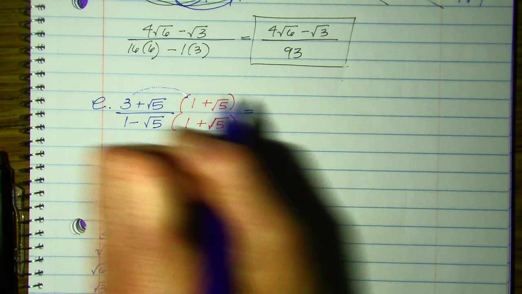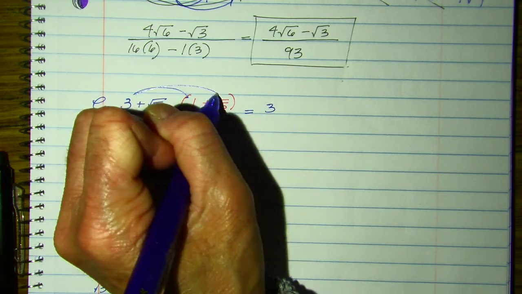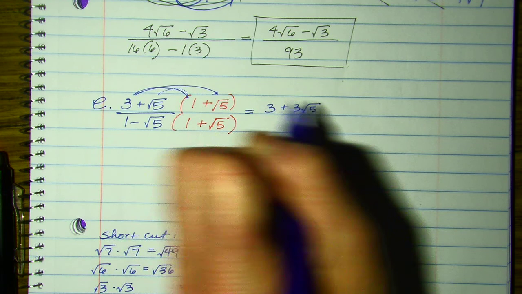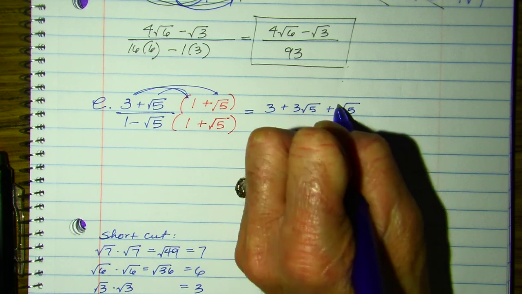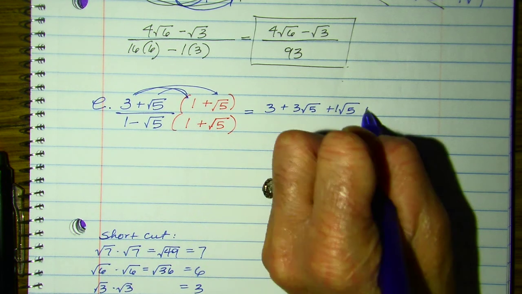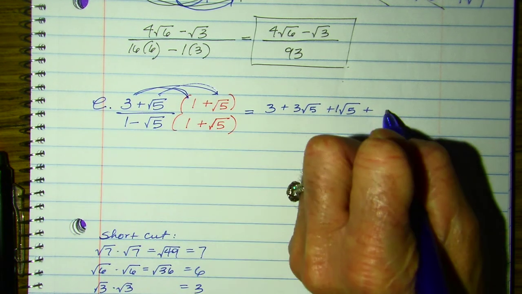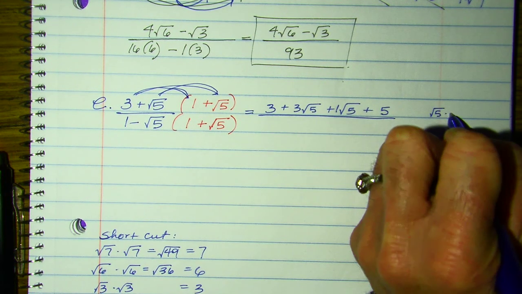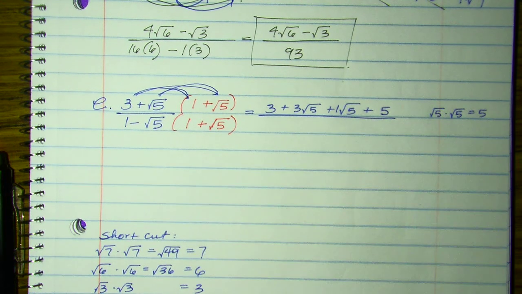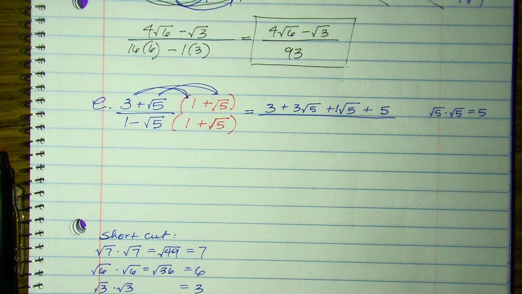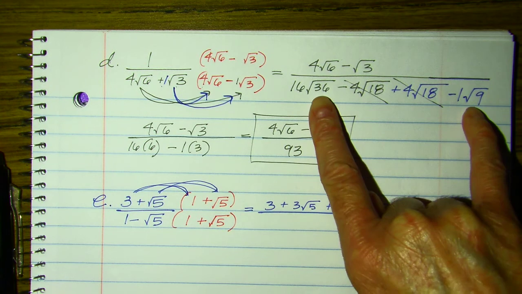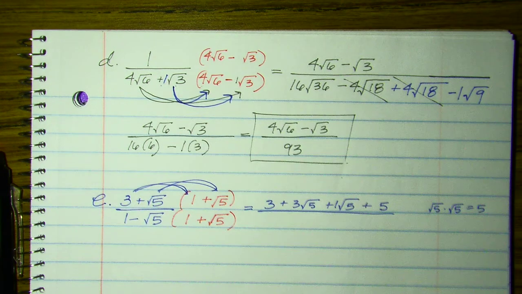So 3 times 1 is 3. 3 times root 5 is 3 root 5. Root 5 times 1 is just root 5. Plus, root 5 times root 5 is 5. I'm using that shortcut. Root 5 times root 5 is 5 because you get the square root of 25. So I did that in all the others, but this last problem I'm trying to get you to, so in all the others I wrote what it is. I'm trying to get you to see that it's the shortcut.